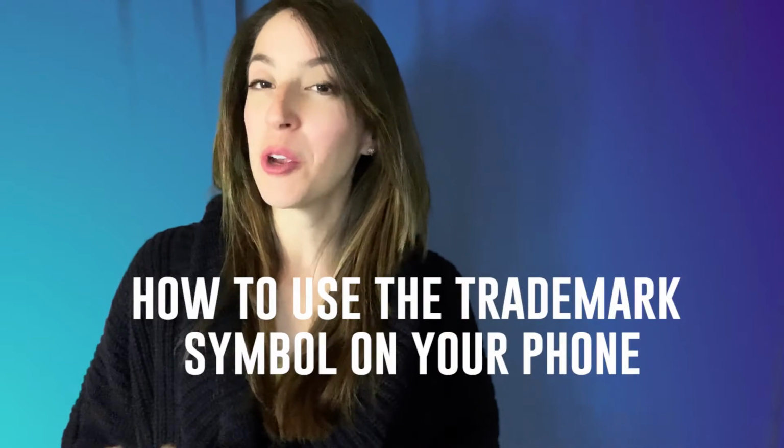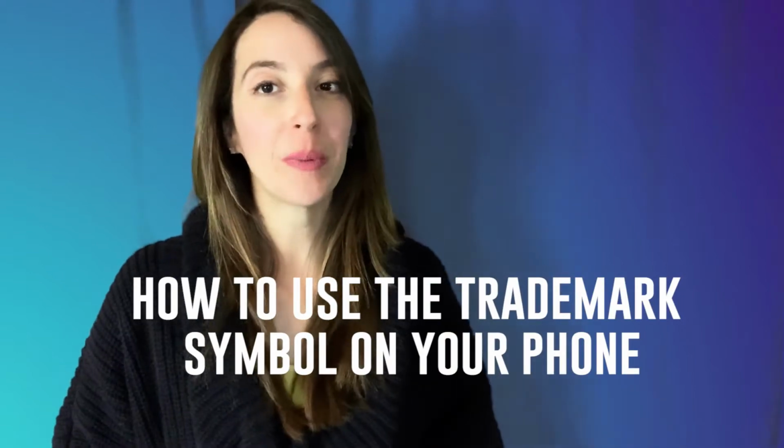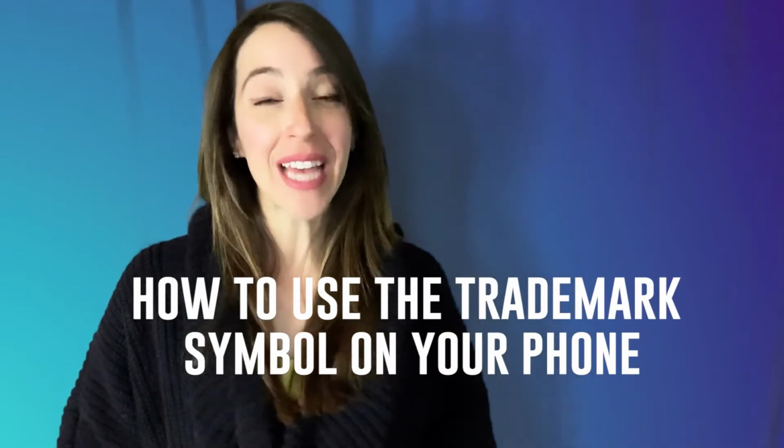Do you know how to make the registered trademark symbol and the trademark symbol straight from your phone? What if you're typing out your business name or your slogan or your tagline and you need to attach the registered trademark symbol to the very end because you are now a registered trademark holder? Do you know how to do that?